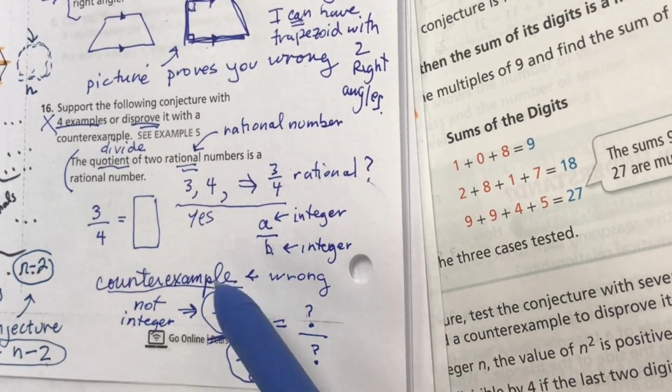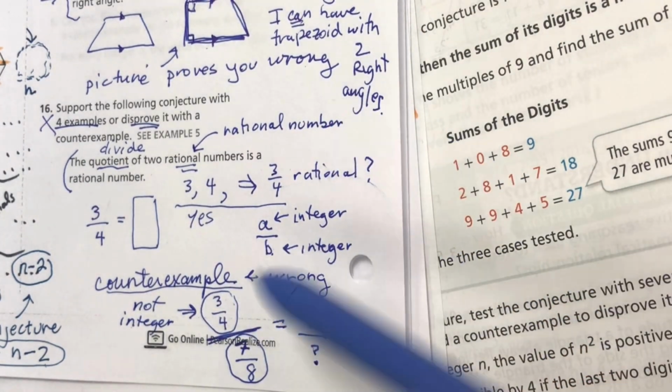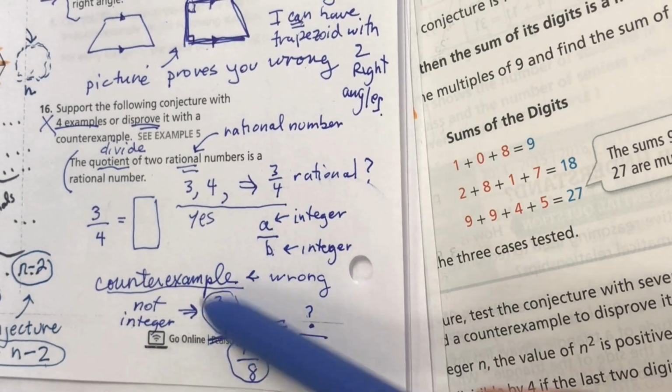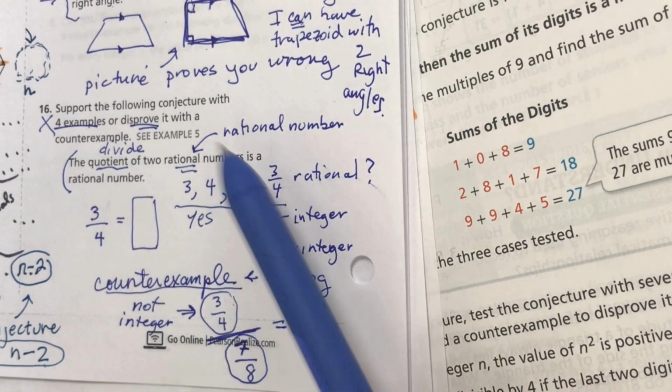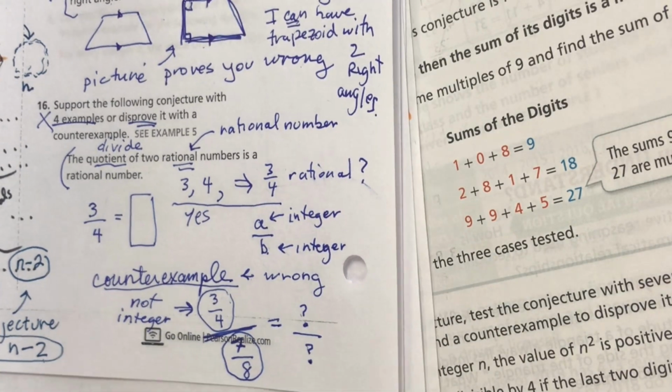My number one problem is this is not an integer. So because that's not an integer, by the definition of rational, this has to be an integer, and that is not an integer. They said I could take any 2 rational numbers. So my counterexample shows my disapproval.